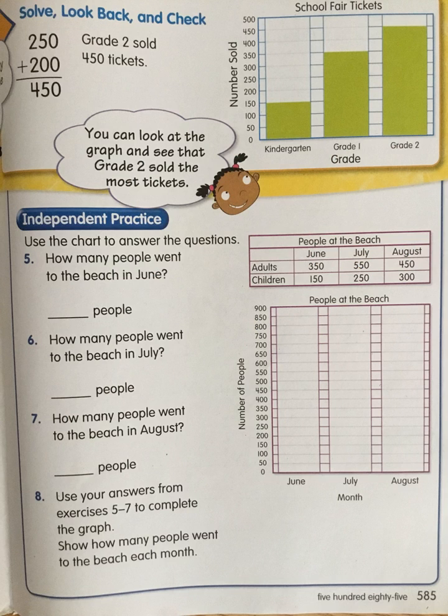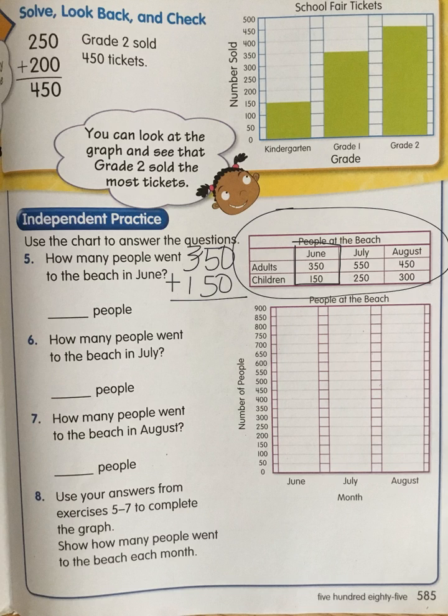Use the chart to answer the questions. So here's my chart. We're going to answer the questions. How many people went to the beach in June? So I find June. Oh man, I see that there's 2 numbers I have to add together because it's adults and children. Well, adults are people and so are children, so I have to add those together. So you can write this on your board, 350 plus 150. Add those up. Your answer goes right here. And then you're going to fill in your chart for June.